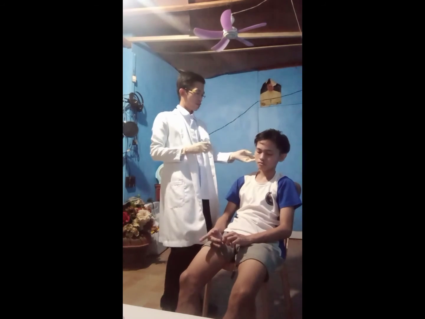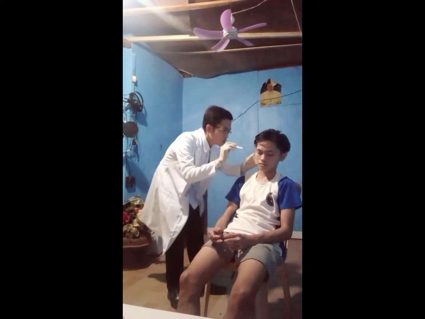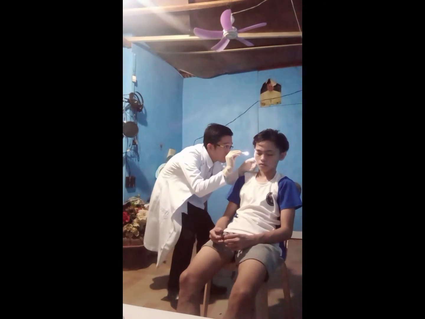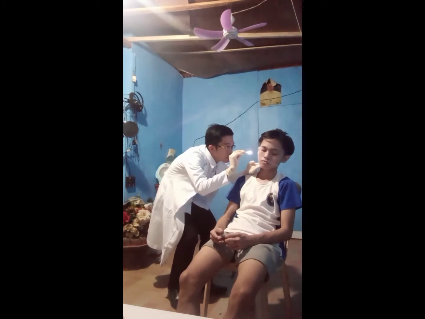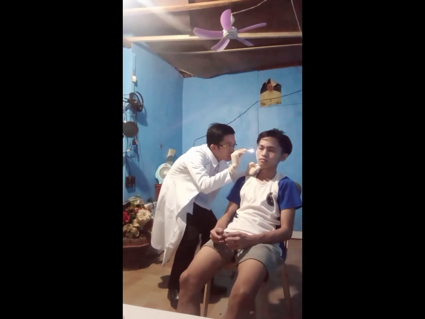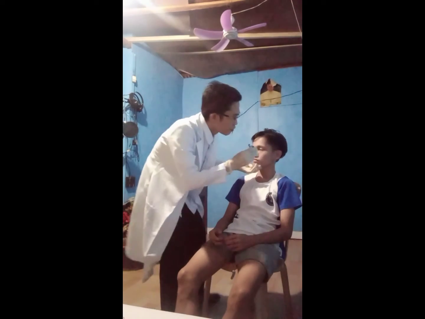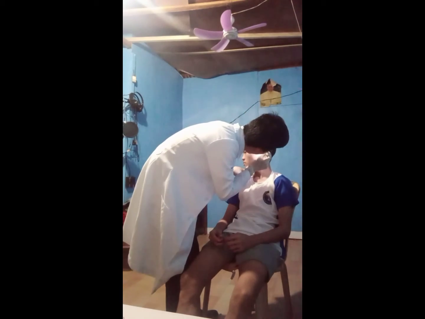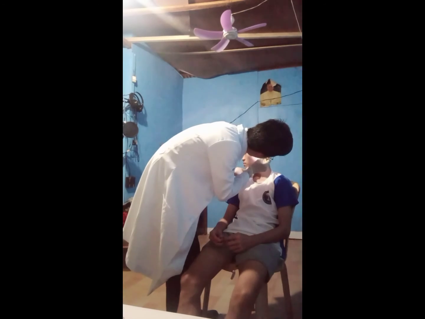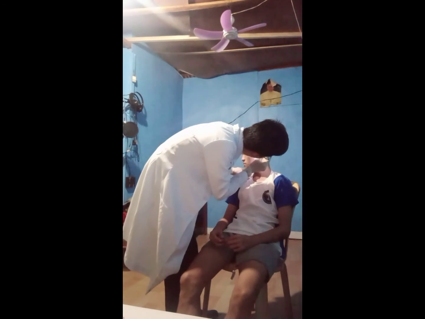I have here a penlight to inspect the canal of the ear. So far, the external auditory canal and the tympanic membrane of my patient are very normal.